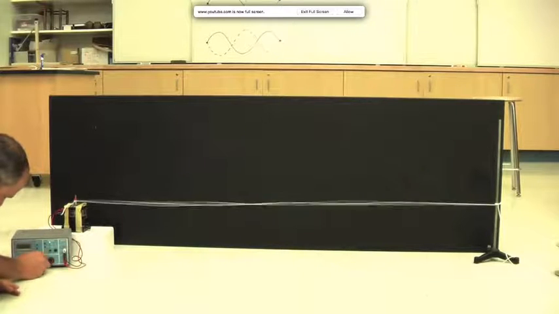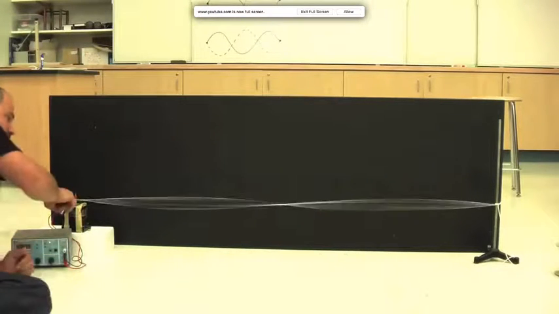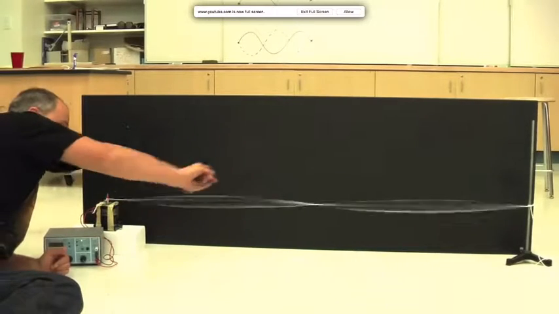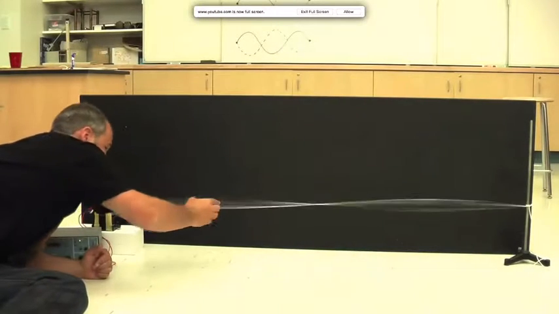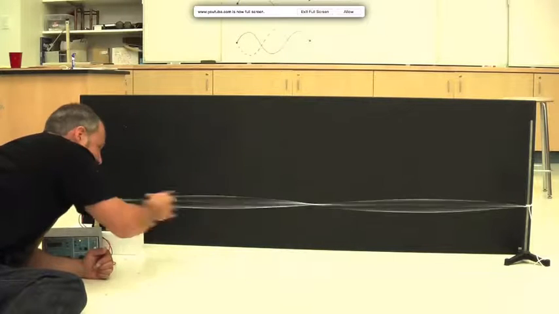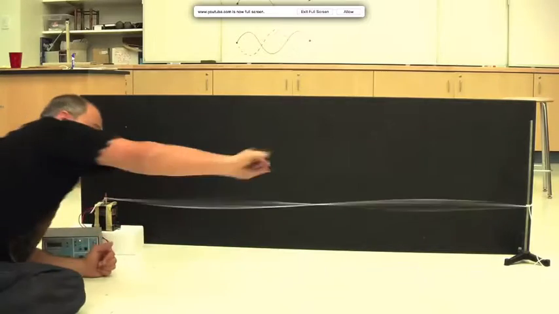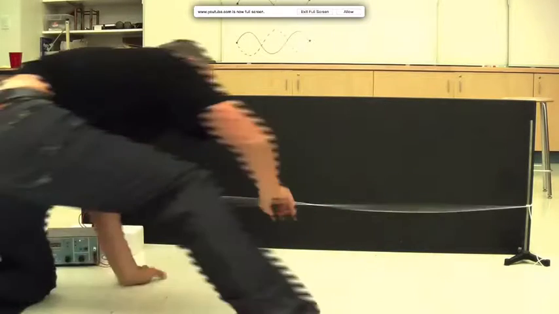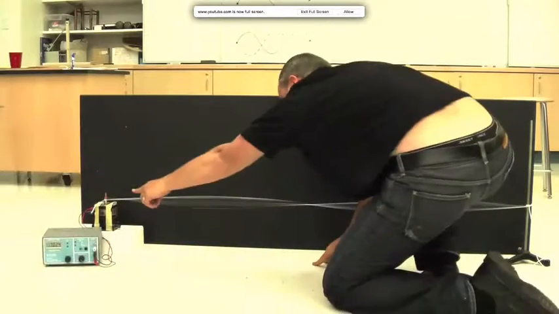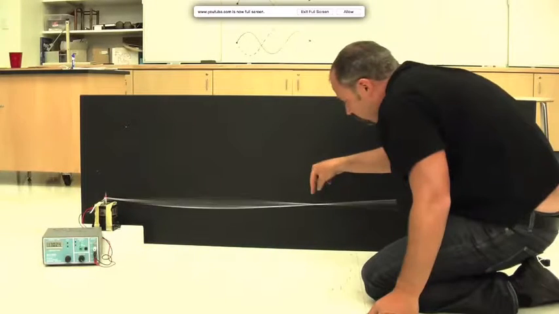But if I set it here, for example, I have what's called a standing wave. That is, the wave that's sent down and reflects constructively interferes with the next wave that comes down right at this point. Now the waves that come down and reflect destructively interfere with the incoming waves right here. And that's called a node.